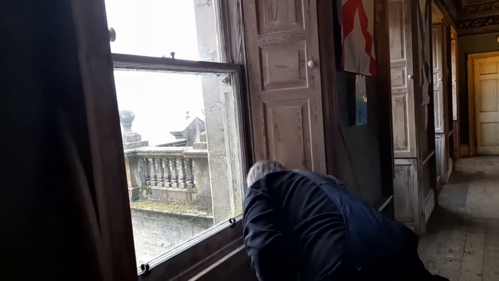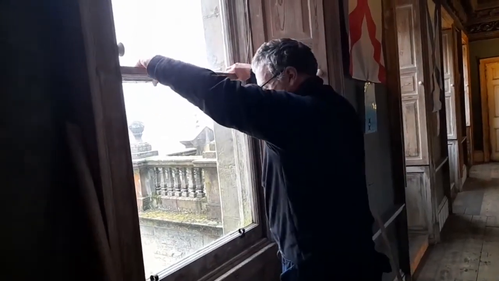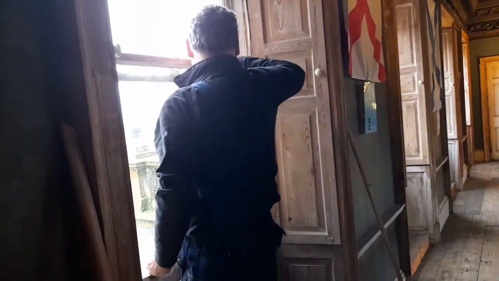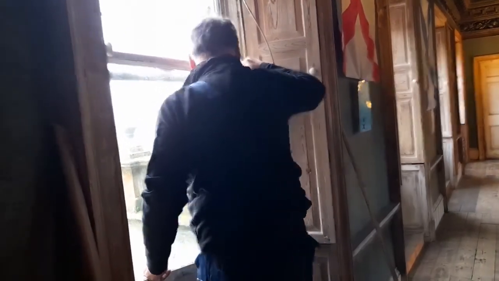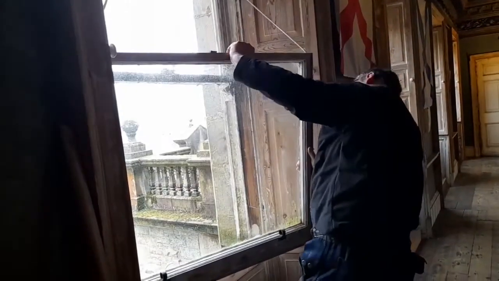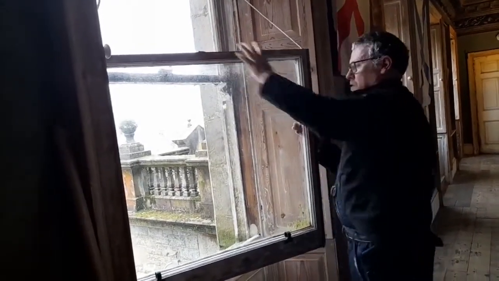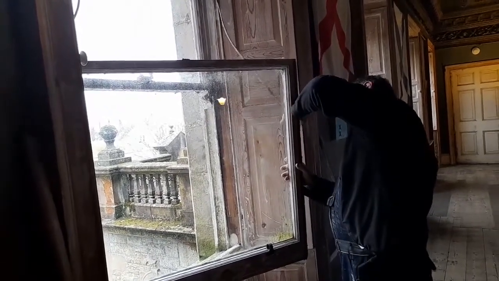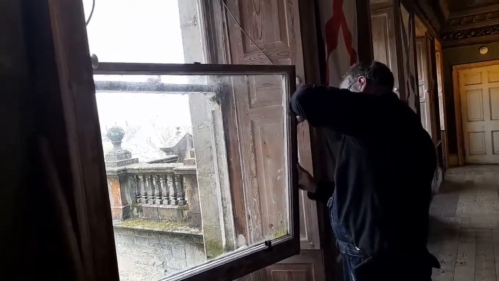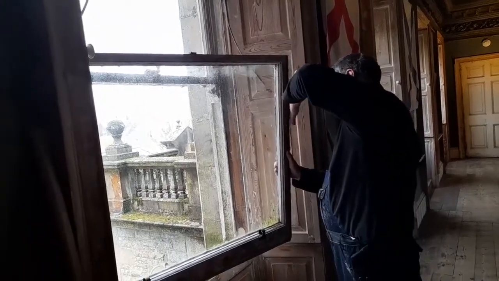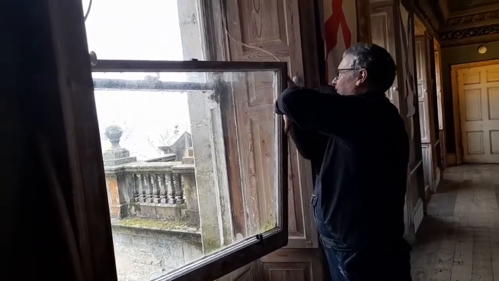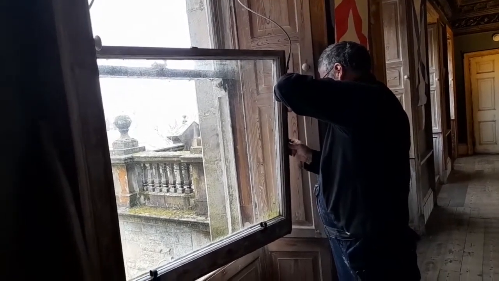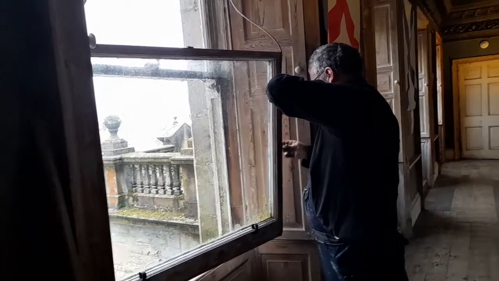It's a two-man job usually to get the sash out. So I'm going to have a look to see what we've got here. More light on the matter. Right. So this one is done differently from a lot of places. This has got the knob.